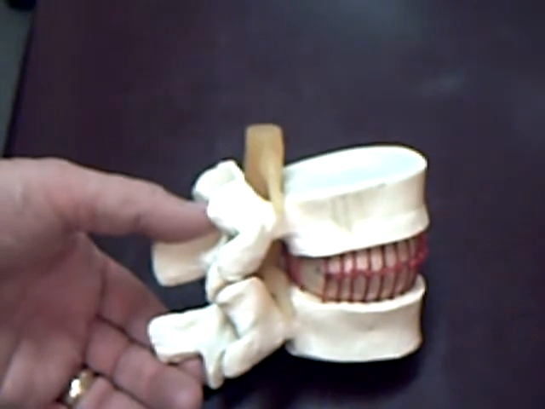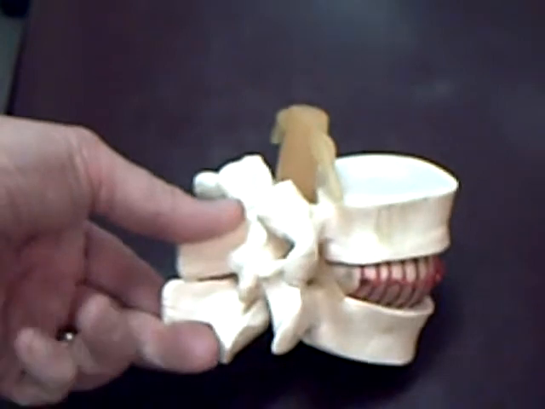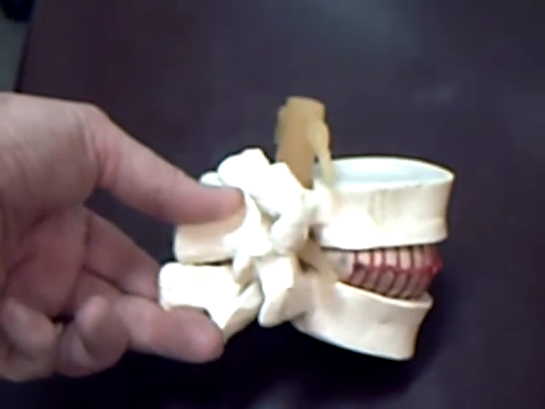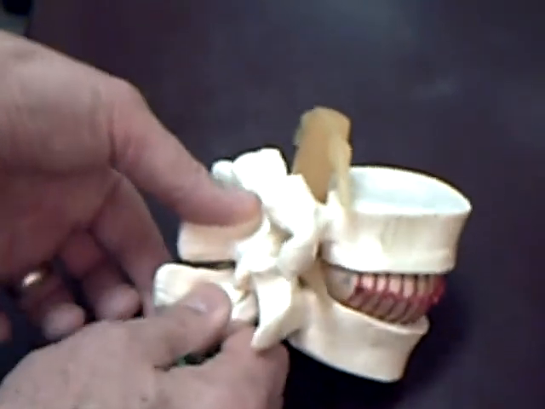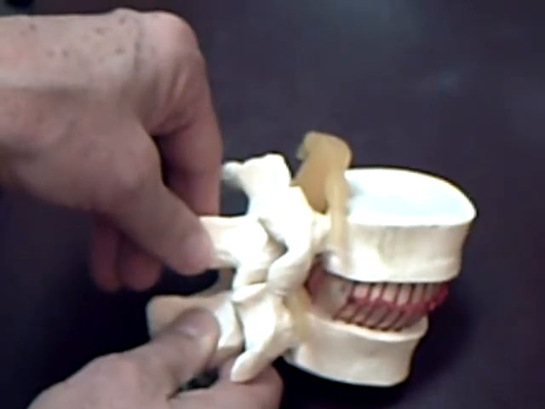So here we have a plastic model of your spine, and as we talked about, the problem is a pinching effect that typically occurs similar to this. What the treatment does, basically, is gently stretch these 2 joints open to restore a normal position. Now these joints are under a lot of pressure. They carry 10 times the pressure that your knees do when you're in a standing position.